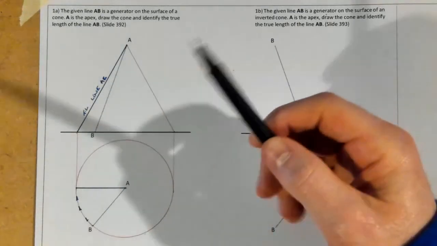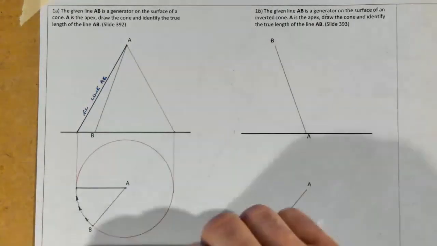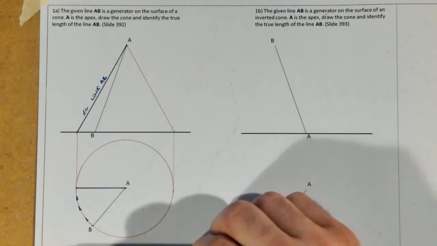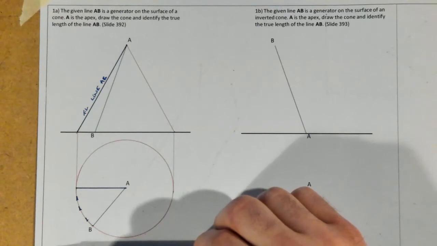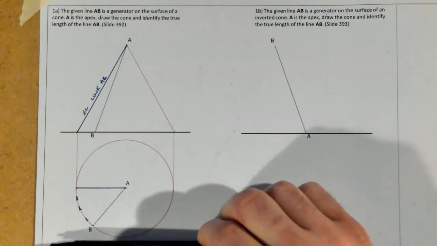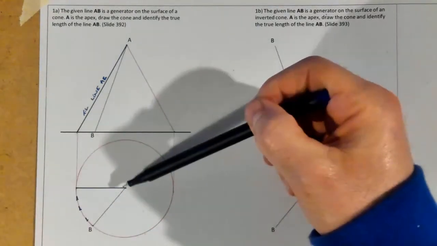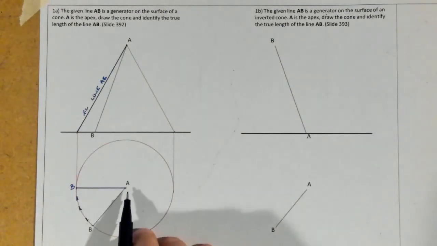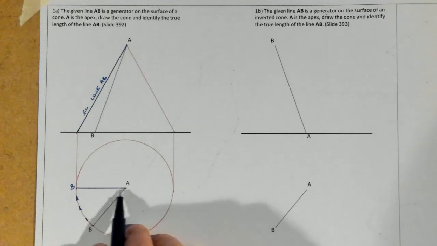But why is it the true length? Once again, and this is relating back to a principle in DCG, any line that is parallel to one of the principal planes in one view means that it is going to be a true length in the other. And in our plan view, we have the line A and our new position of B here. We have rotated the line AB until it is parallel.